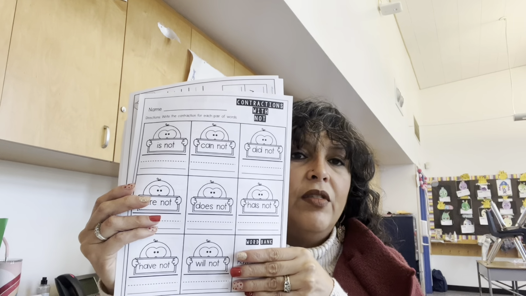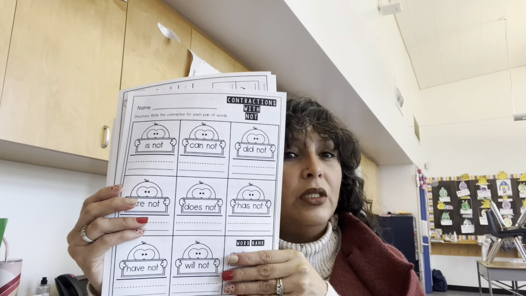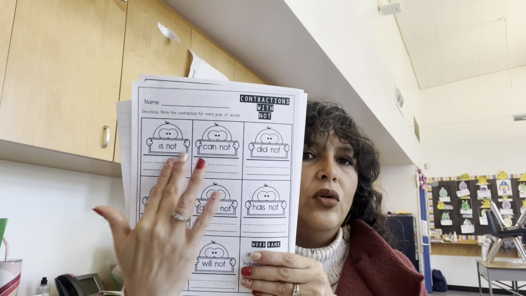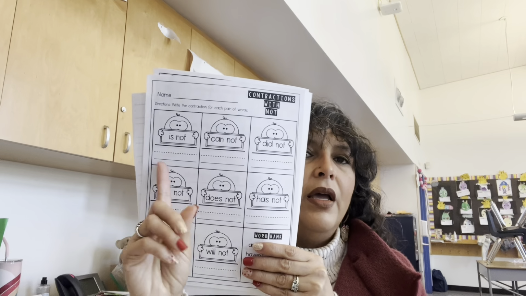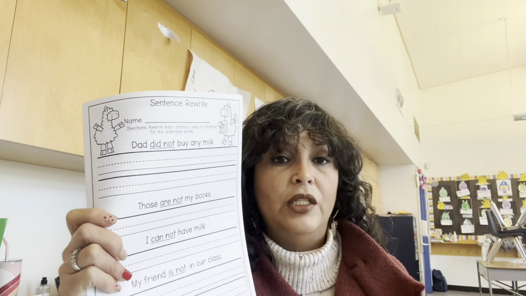I think I'm going to get rid of this so that it can be a little bit more difficult instead of matching, since we've already done these contractions, and so they just have to combine them into the contractions there. And then on the other side, which is just going to be pretty much them practicing printing, they're going to rewrite the sentence but writing the contraction instead of the two words. So that's what we're going to do worksheet wise.